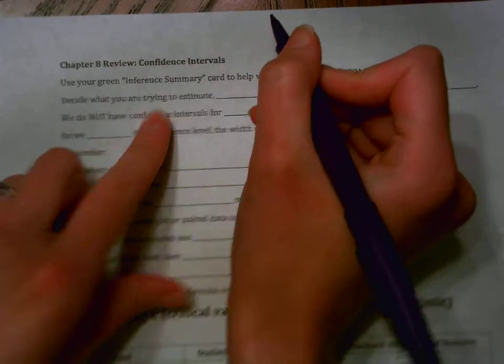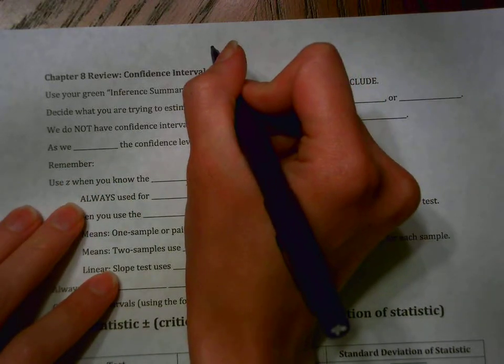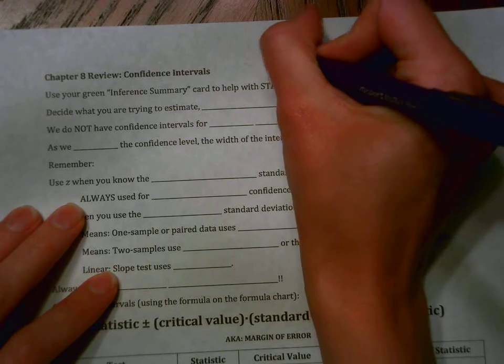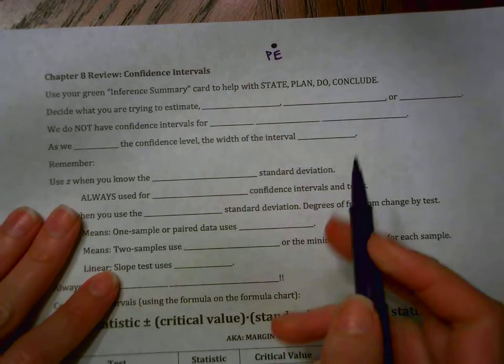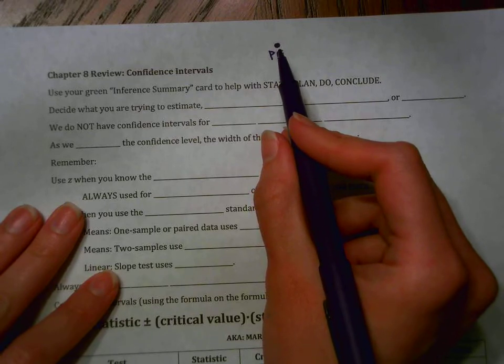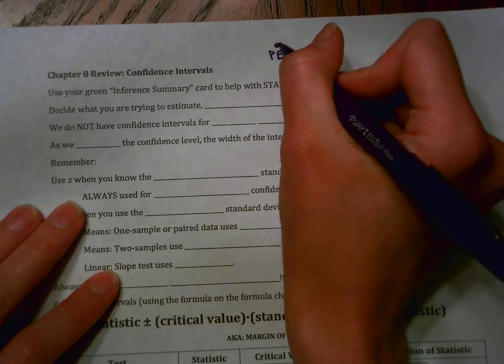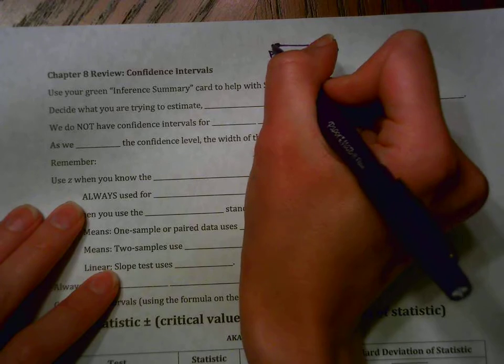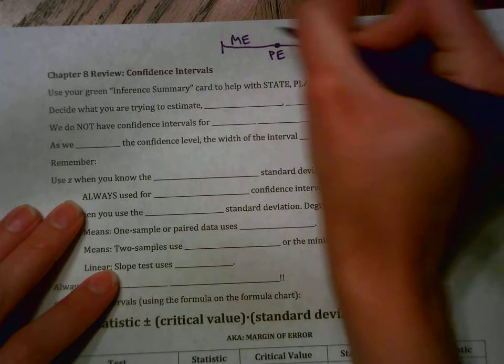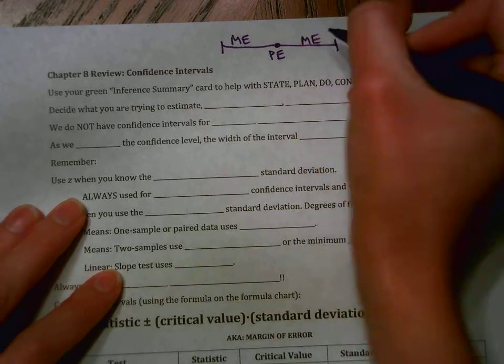Actually, I'm going to draw a picture. For a confidence interval, you get your point estimate, which is your statistic, your value from your sample, and then you get your margin of error, and you go that far away on each side of your point estimate, and you create this interval.